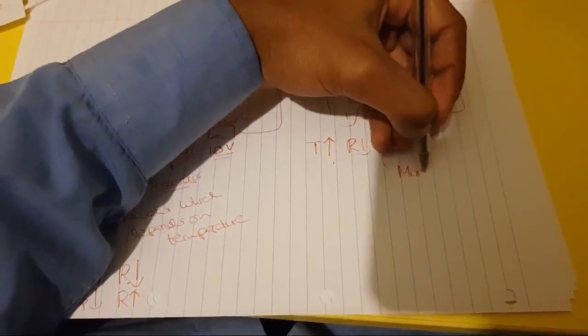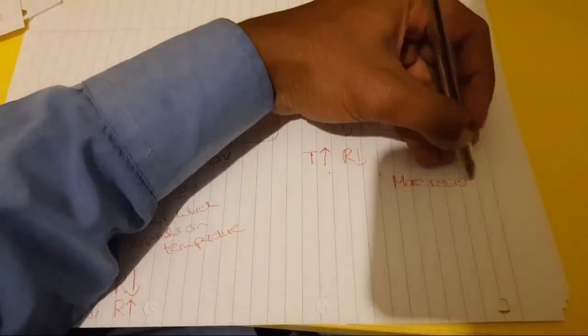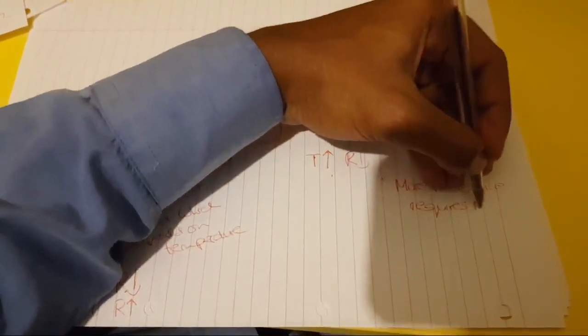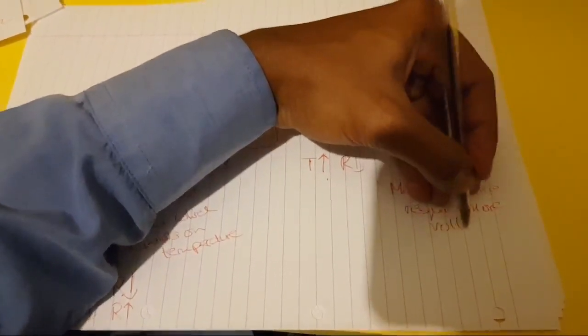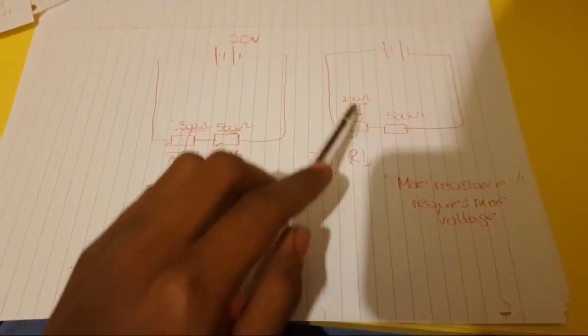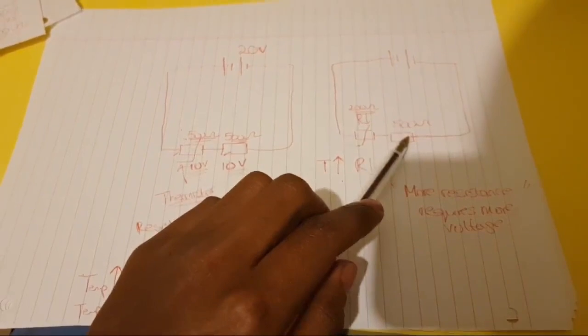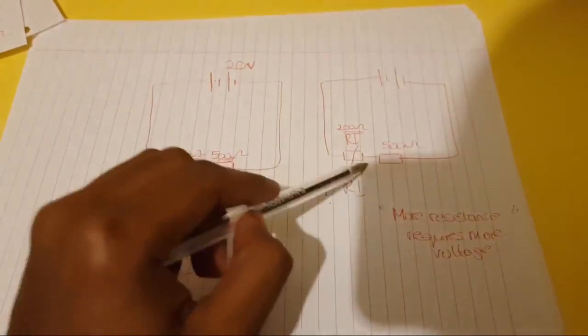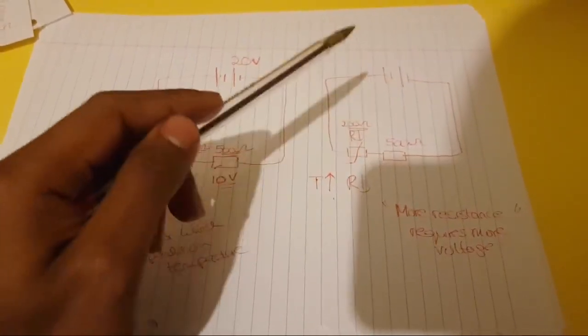So more resistance requires more voltage. You guys have to know this for tomorrow. If you compare these two, this is only 200, this is 500. Because this is 500, it'll eat up more voltage because it's harder to get stuff through it, whereas this one will use up less.